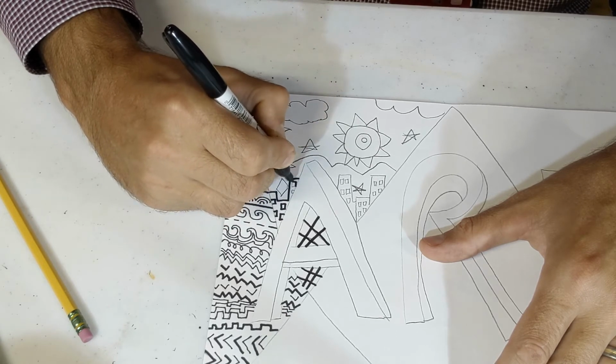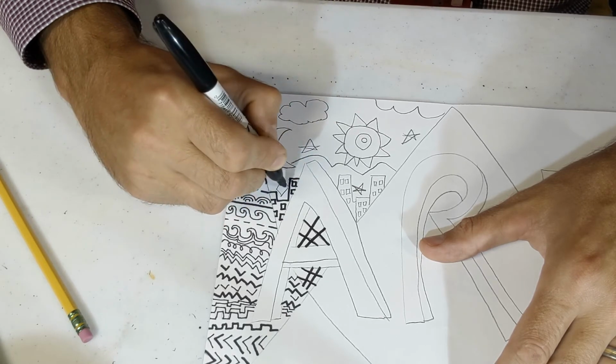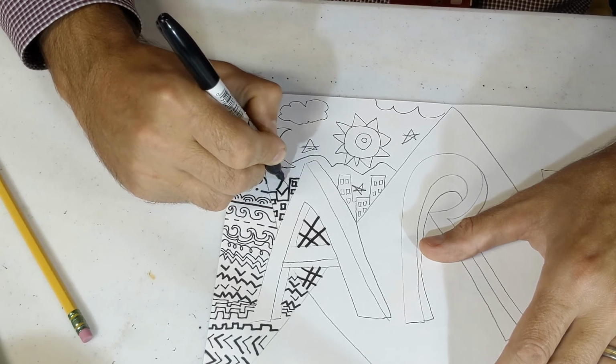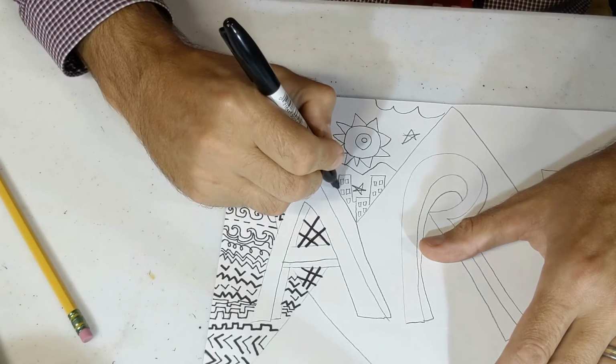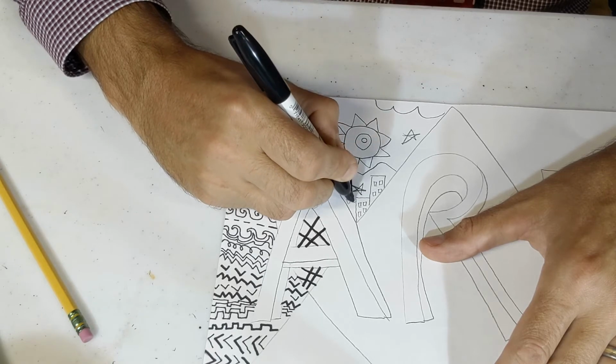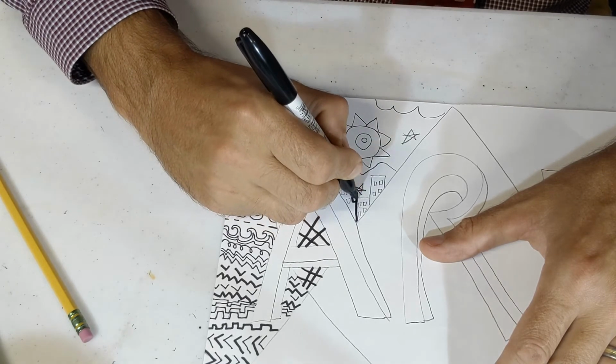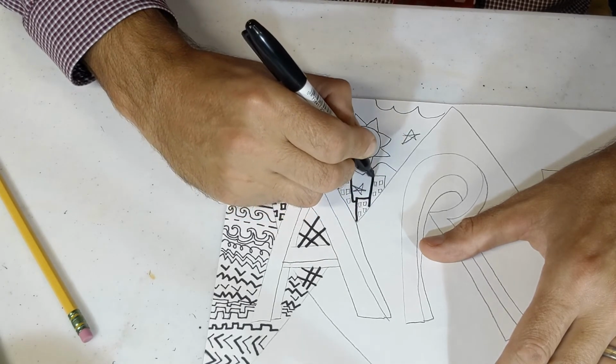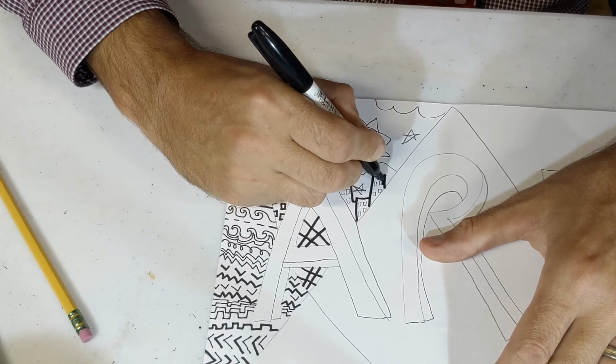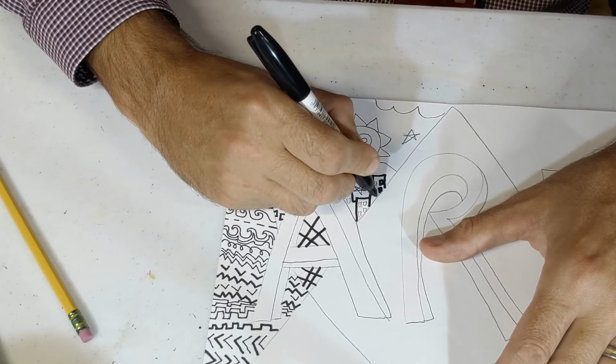So go over your lines. Remember, when you're Sharpieing, if you can remember to lift the Sharpie up when you're done with something, this way you won't bleed into the paper, and it will leave you a nice kind of crisp line when you're drawing.